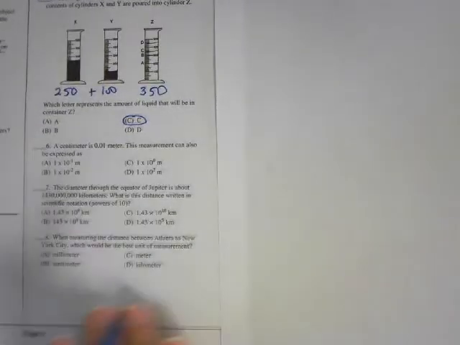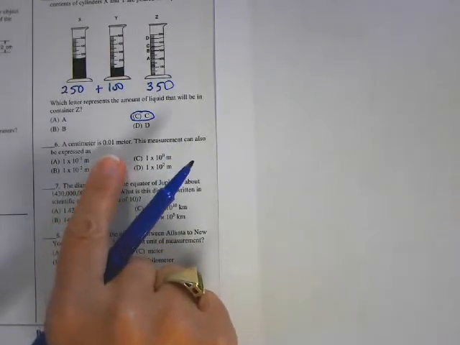All right, number 6. A centimeter is 0.1 meter. So this is just a simple conversion.